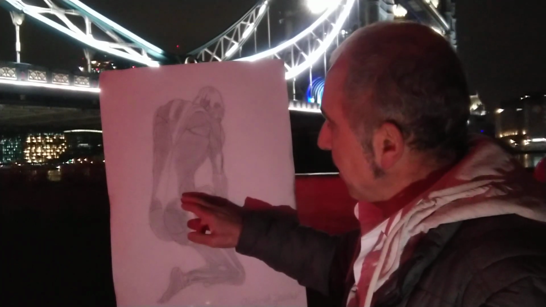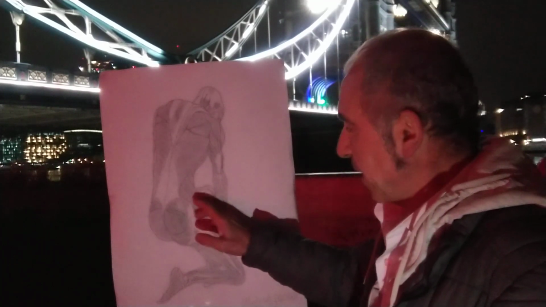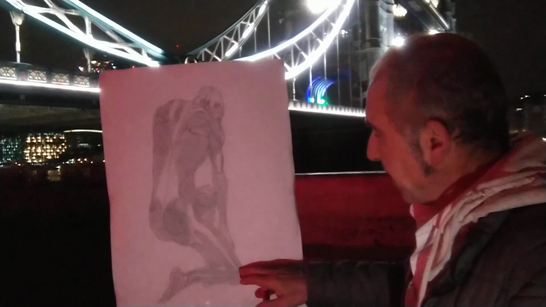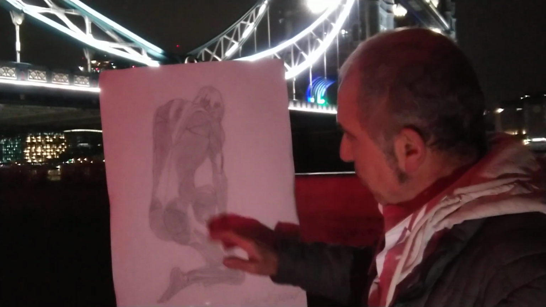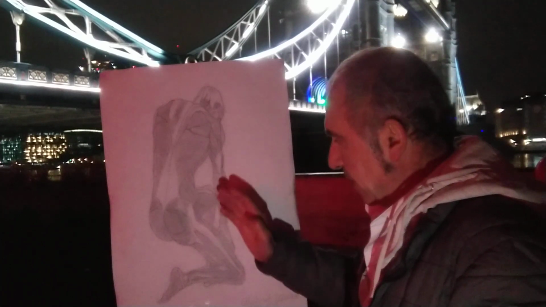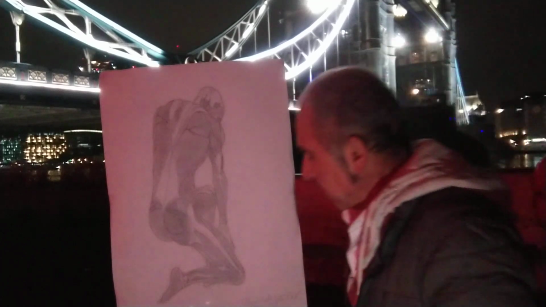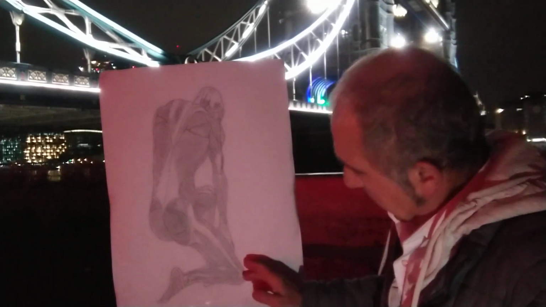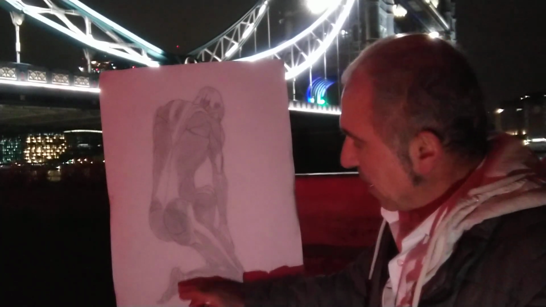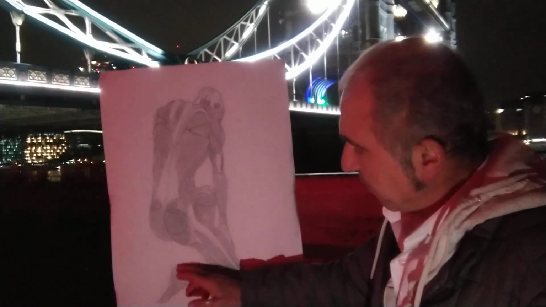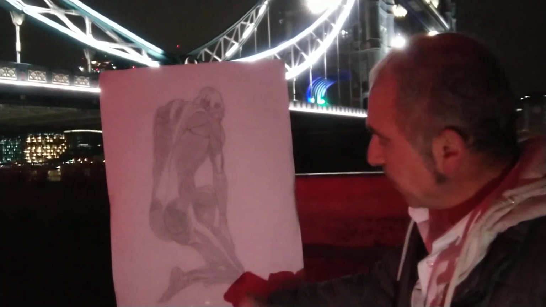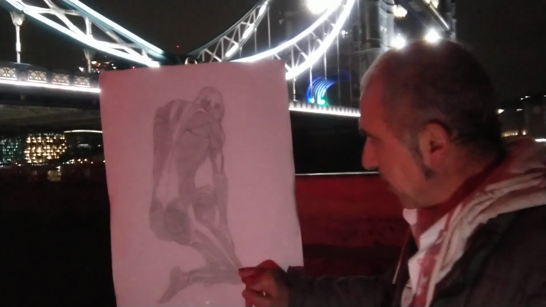uneven ilium. The ilium could be anteriorized or posteriorized, which can cause uneven knees. Weakness of the abductor or adductor can cause knee malalignment. As we go down, foot deformities such as pes planus, pes cavus, flat foot or high arch can also cause knee malalignment.